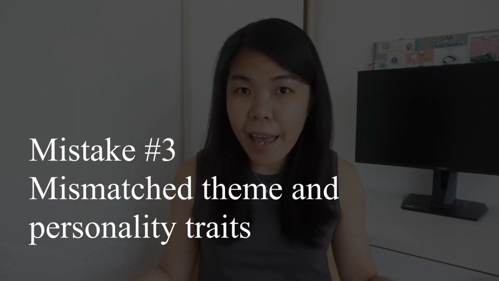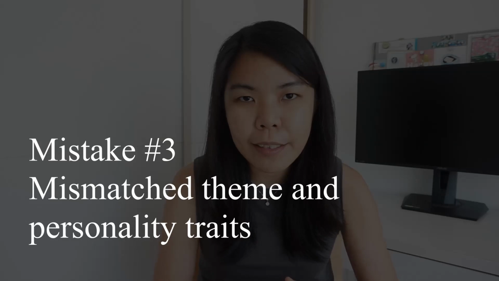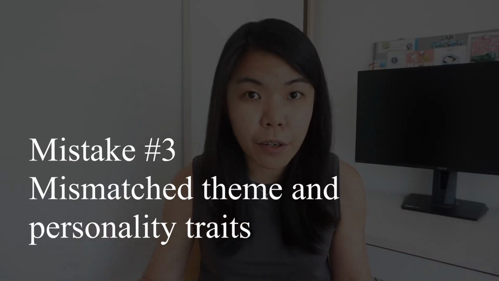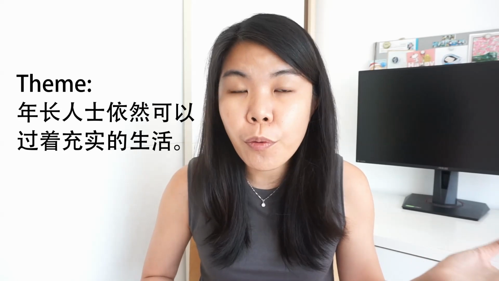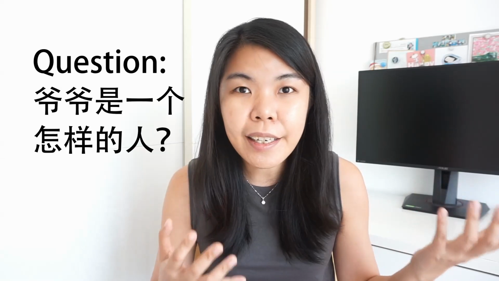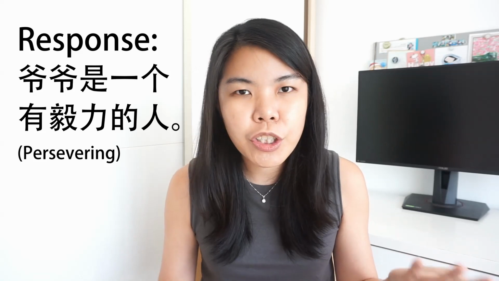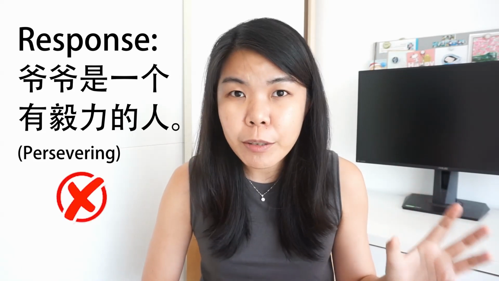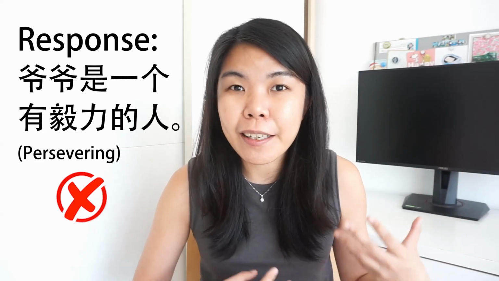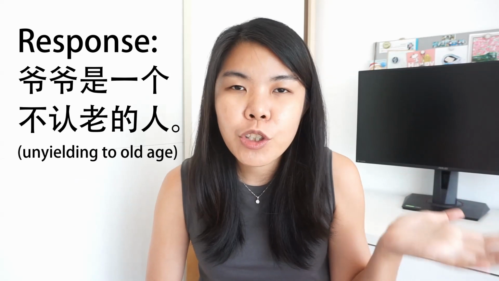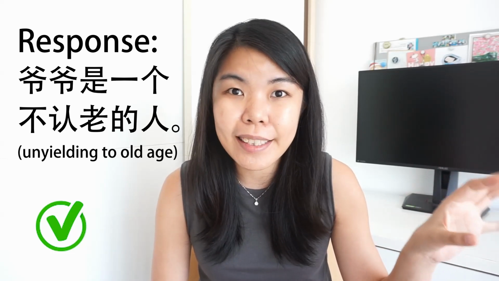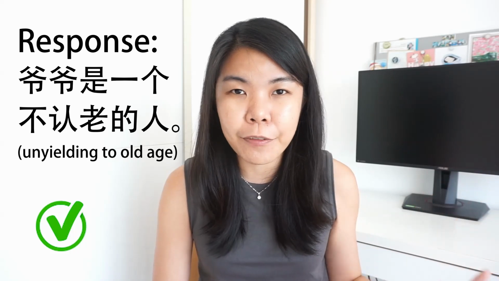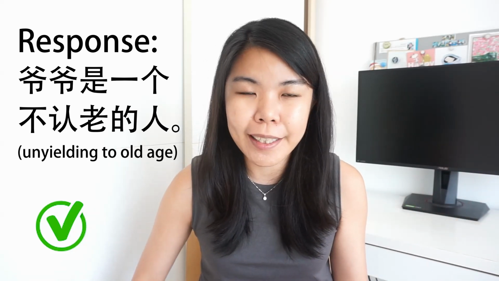Mistake number 3. The adjectives that describe the personality of the character does not fit the theme of the story. For example, the theme of the story could be 年龄很大的人依然可以过着充实的生活. The theme of the story revolves around an old man living a very fulfilling life. 爷爷是一个怎样的人? If the response is 爷爷是一个有毅力的人, this response does not align with the theme of leading a fulfilling life at old age. 爷爷是一个不认老的人. This would be a more fitting adjective that describe the personality of the character in the context of this theme where we talk about leading a fulfilling life at old age.